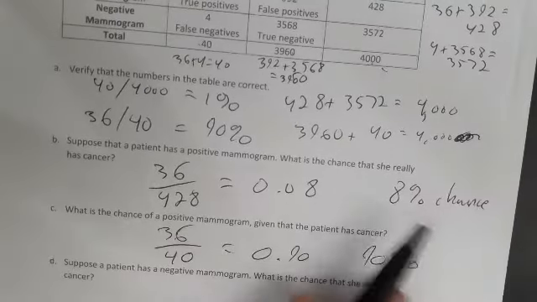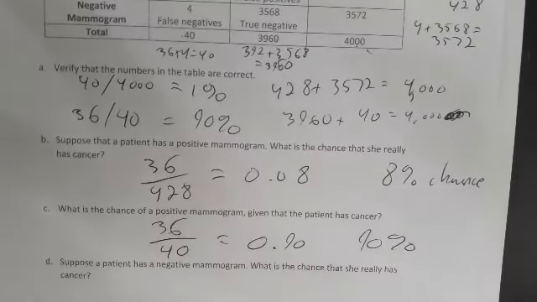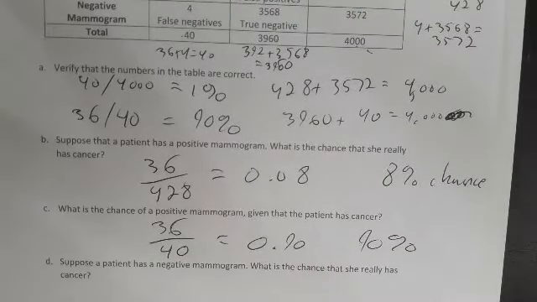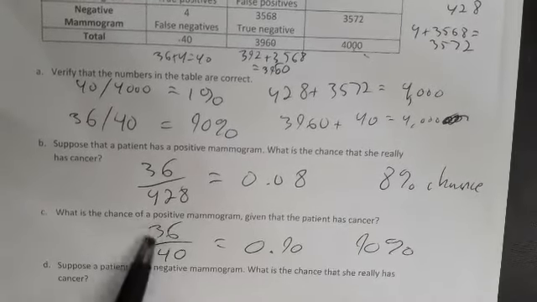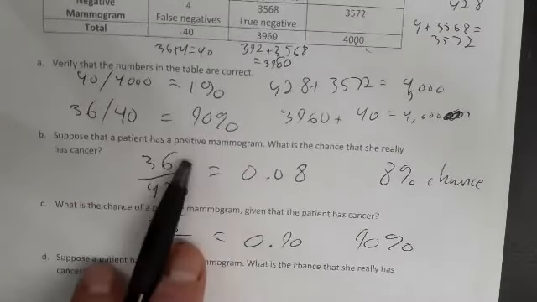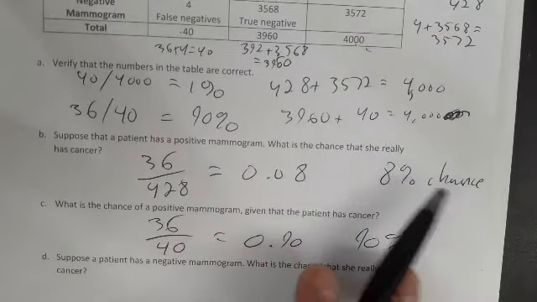But just because you test positive, does that mean you have cancer? No, those are two different questions. They sound really similar, but they are definitely different questions. This is given that you have cancer, there's a good chance it's going to come up positive. But just because you have a positive test does not necessarily mean that you have the cancer.